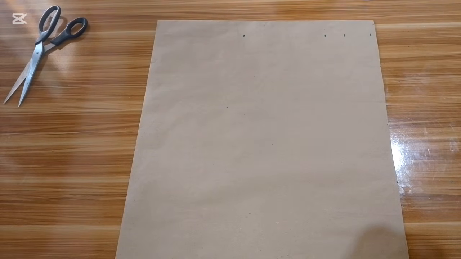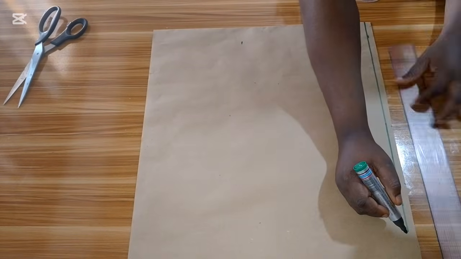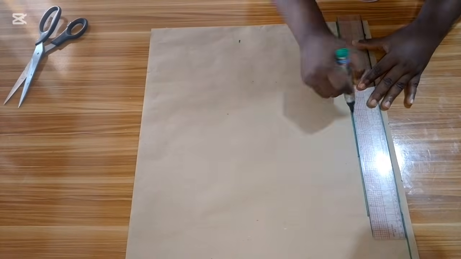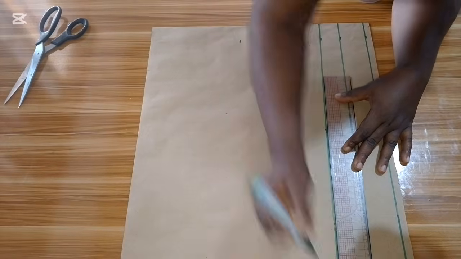Now, when making this outfit, you have to use a very structured material. Materials like brocade would do well for this pattern or for this outfit. If you use a brocade, the outfit will come out standing and looking exactly like what's on the thumbnail.